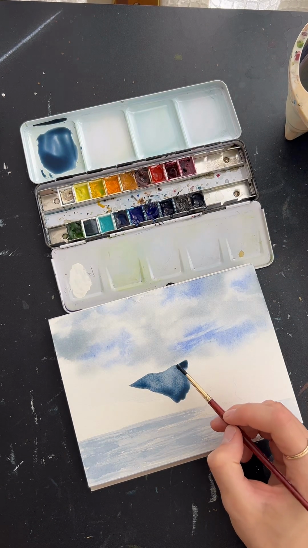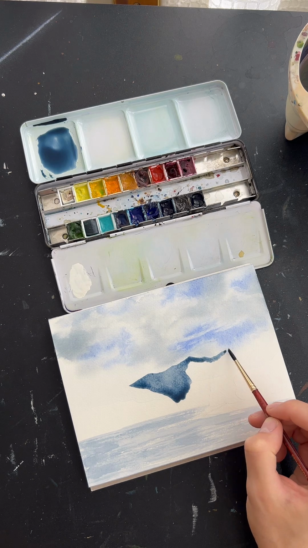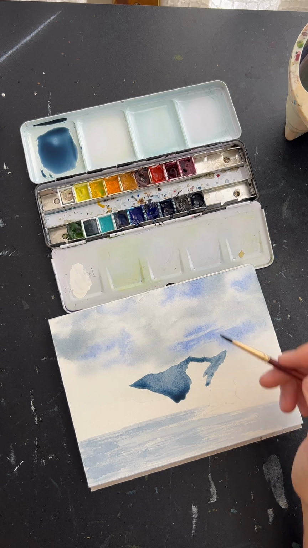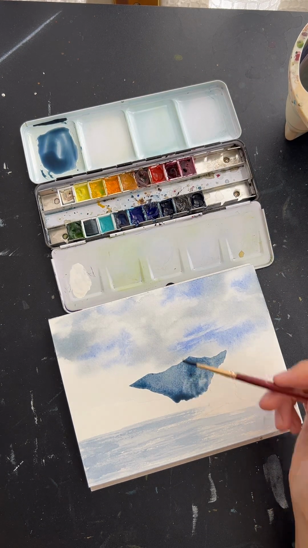We're going to make kind of an interesting skyline here. So just kind of wiggle your brush a little bit to give it some texture. And then just fill it in all the way down to the horizon line.